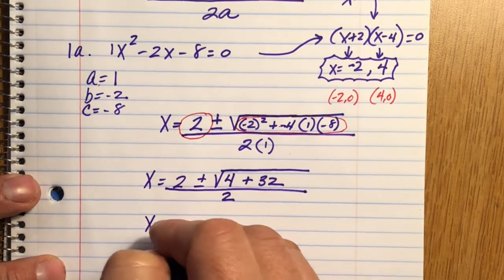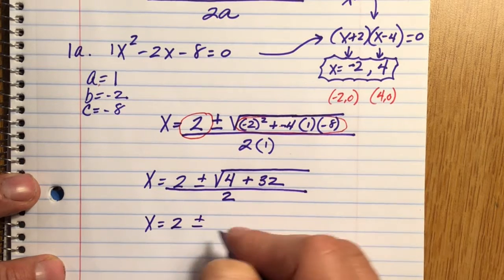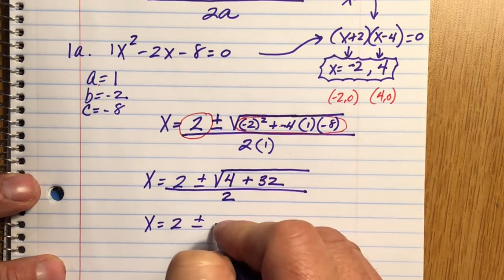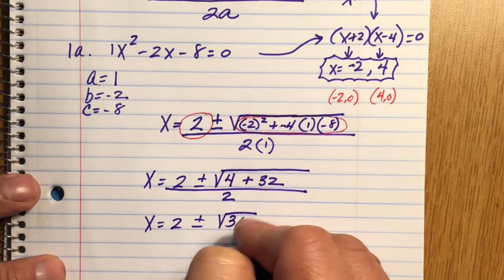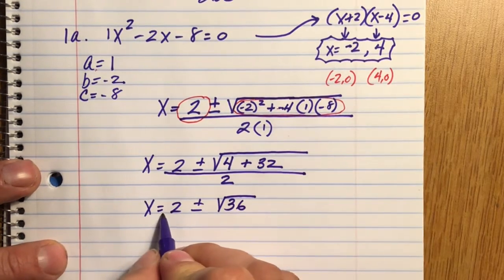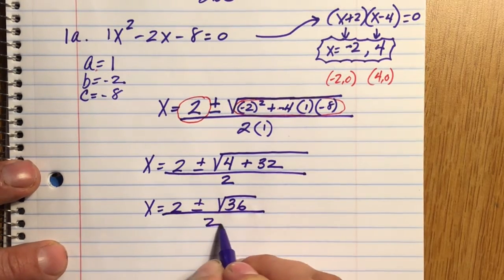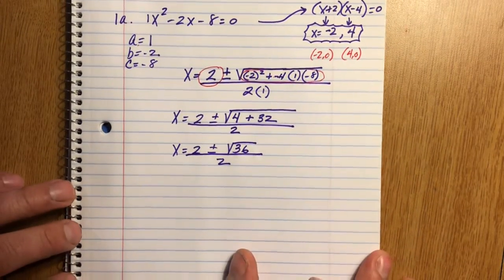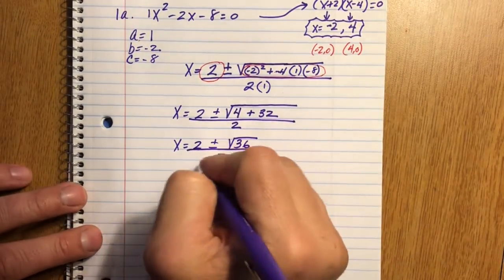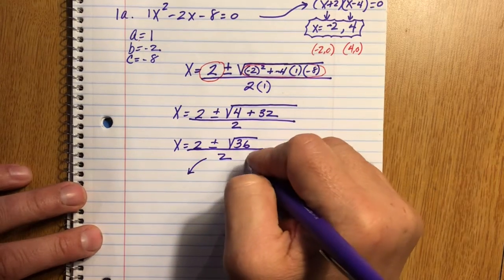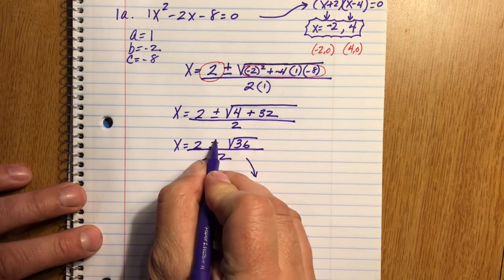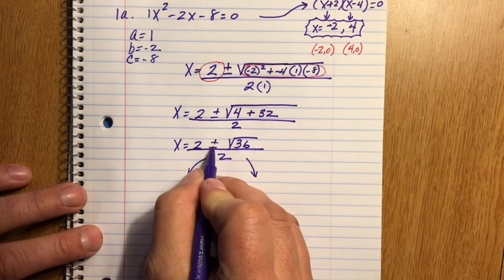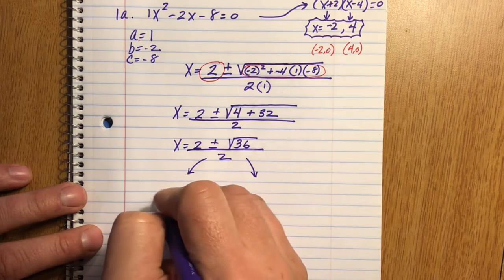So as I keep on working down the page here, I just keep on simplifying. 4 plus 32 is 36, all over 2. All right? Okay, here we go. Now, from this point, we are going to split this into a positive and a negative. Again, we get 2 answers because we're square rooting that.